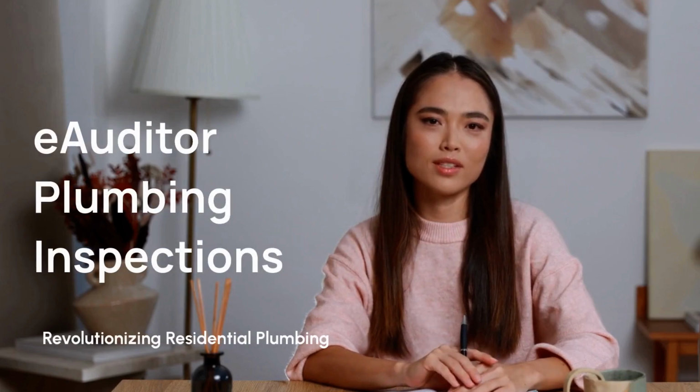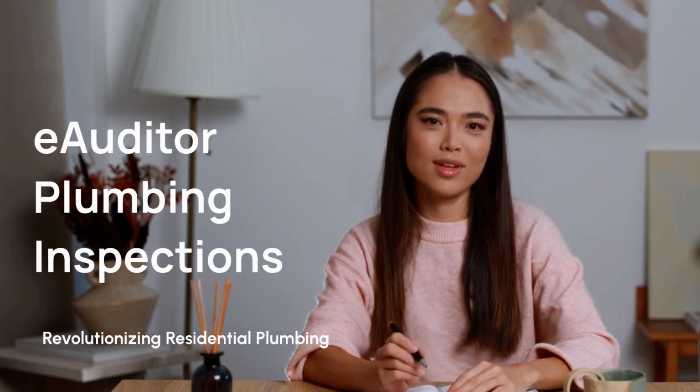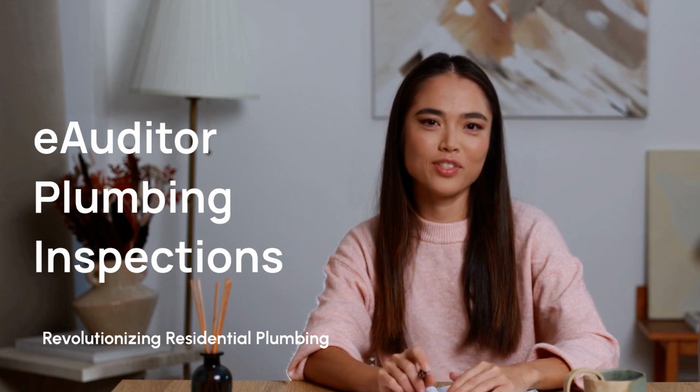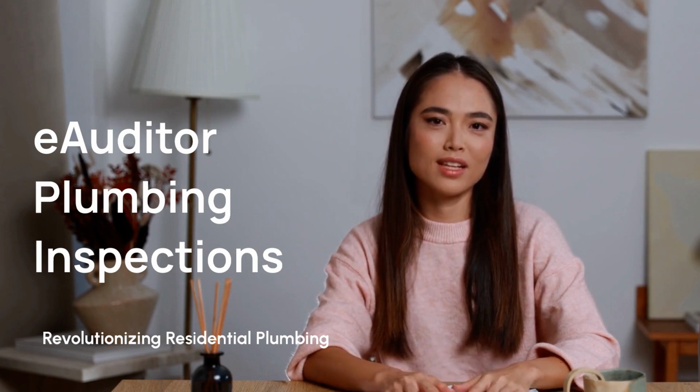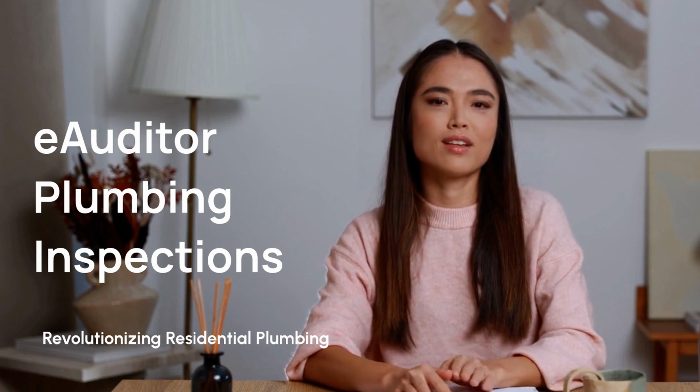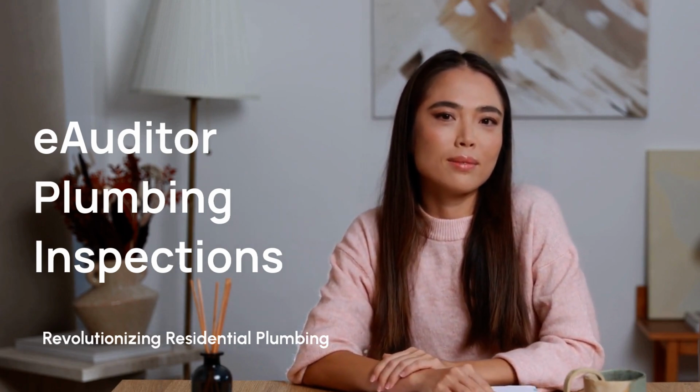Is your home's plumbing system running smoothly? Discover how eAuditor revolutionizes residential plumbing inspections. This digital tool ensures thorough assessments, enhancing functionality, safety, and compliance.